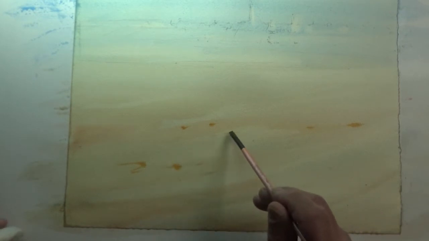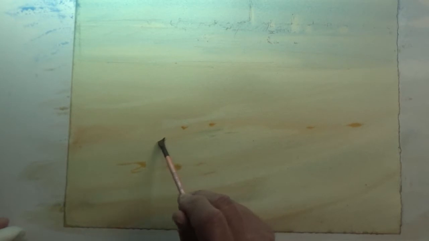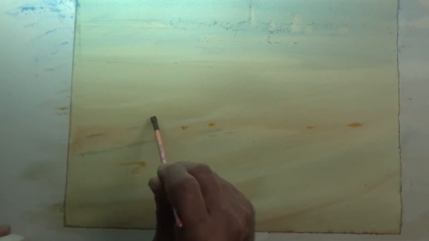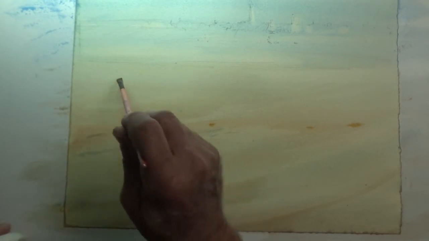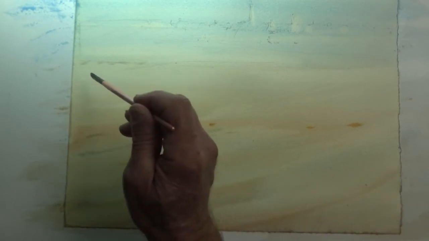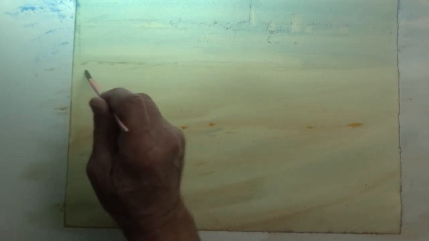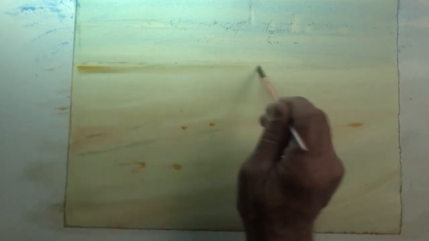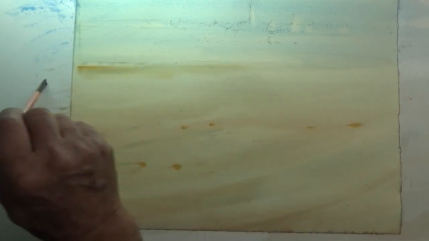A little bit of light area. I'm doing this while this is wet. I'm not trying to actually do anything other than to just give you this sort of gradual gradation here. So this area back here is a bit darker as we come near that water.